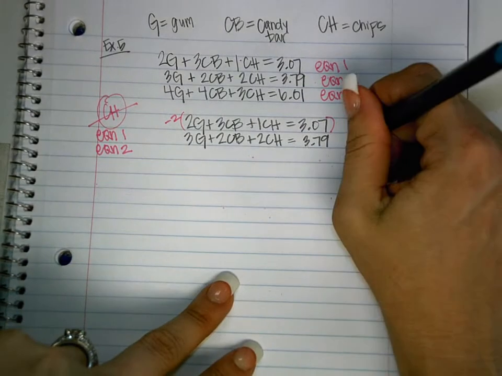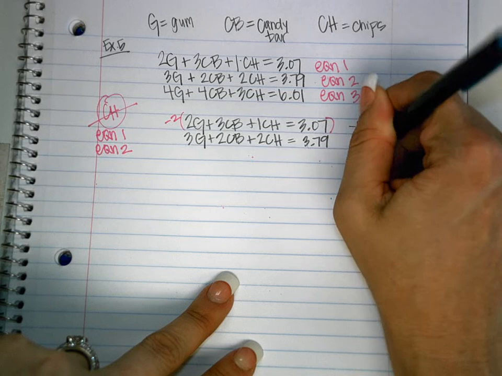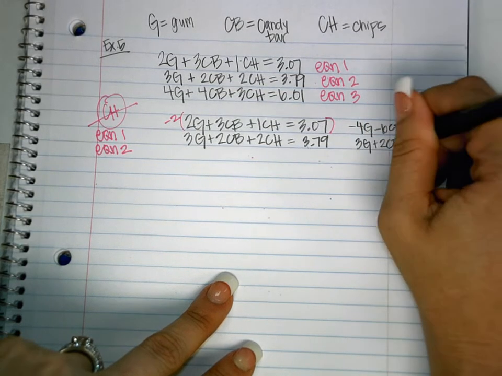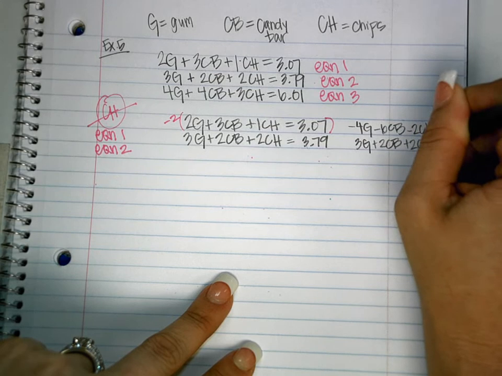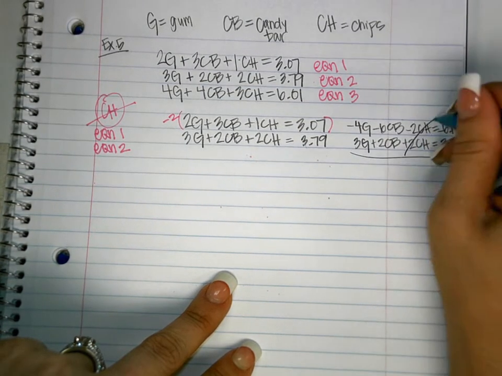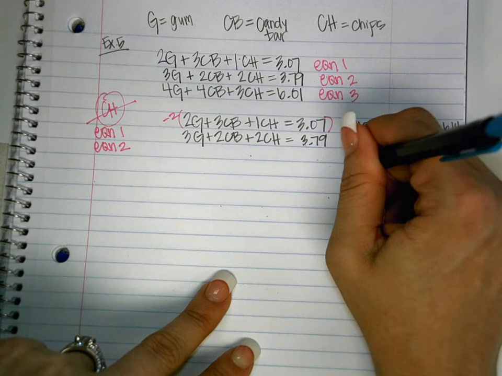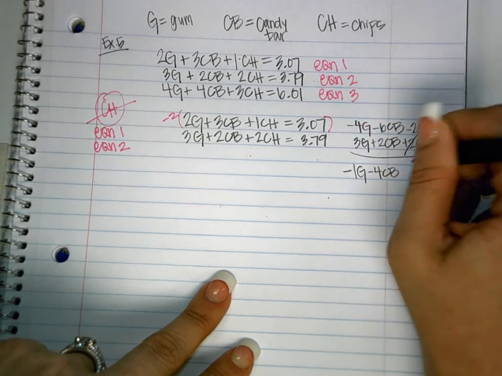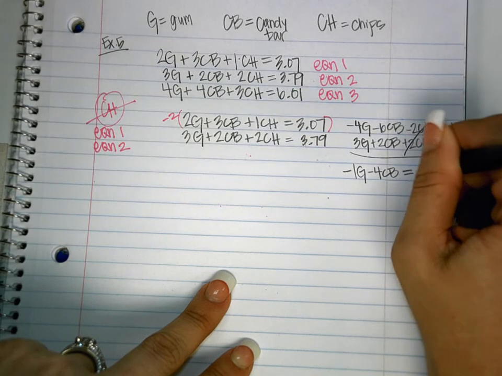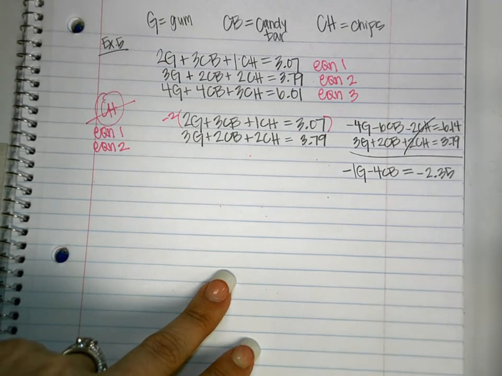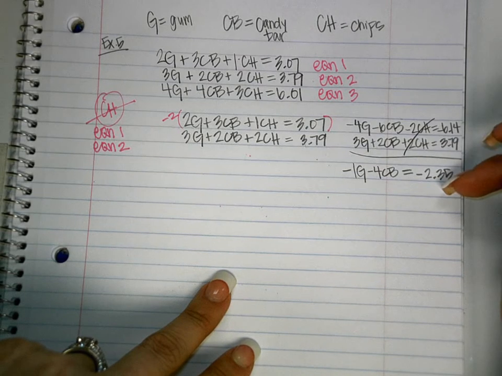Rewrite your second equation underneath: 3G plus 2CB plus 2CH equals 379. Add those together, the chips cancel out. We get -1G minus 4CB equals -235. So I have one equation where I've eliminated the chips.